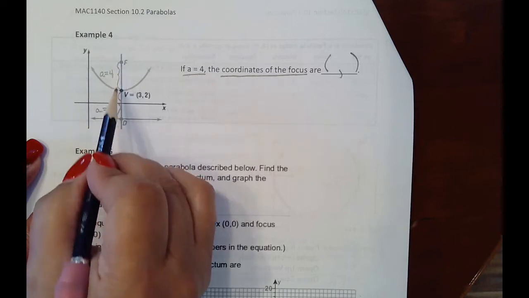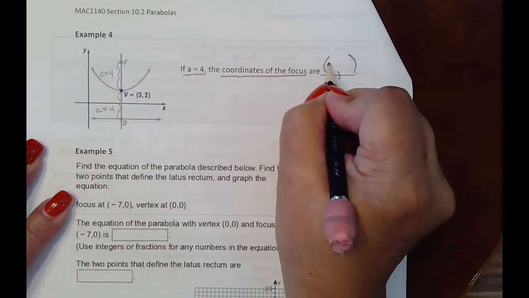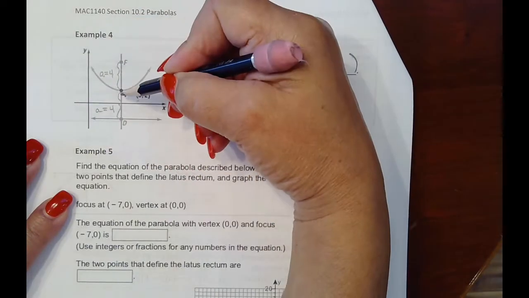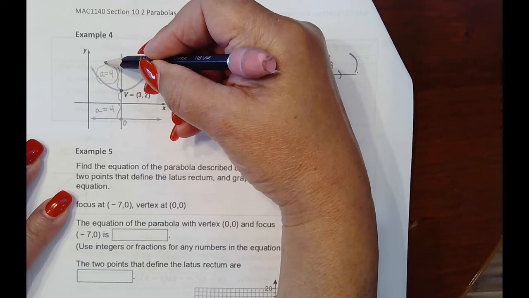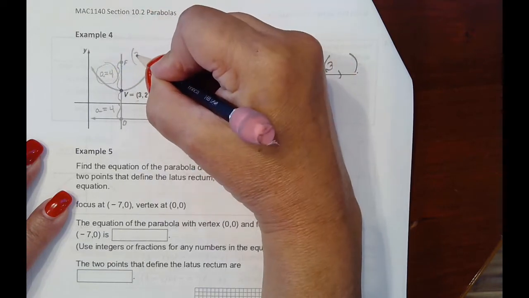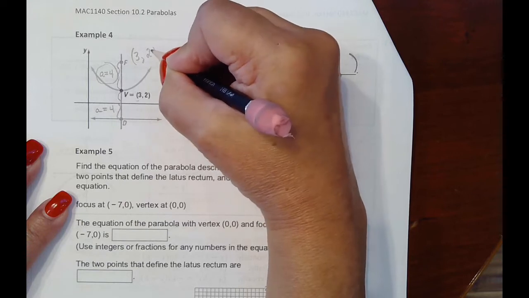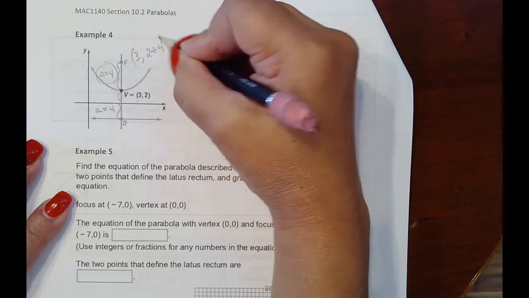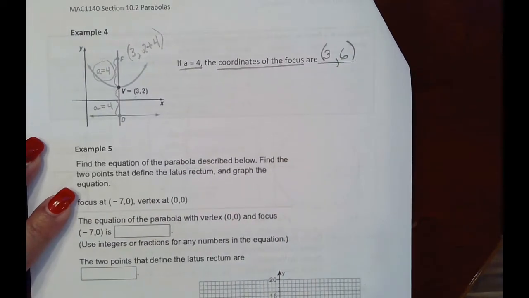You're staying aligned with this vertex, which means the x will stay the same, but your y value will go up, and this is how much it's going up. So when you go to list this point, keep the x the same while changing the y by a distance of 4. So this would be 3, 6.